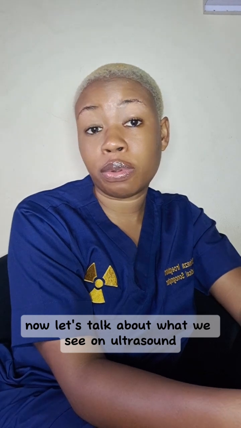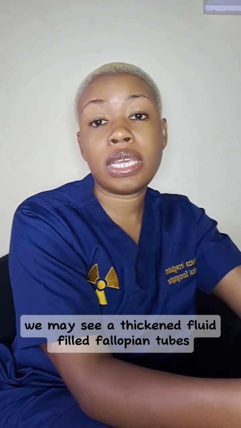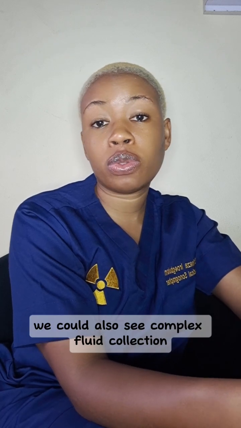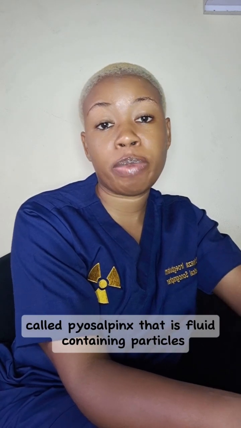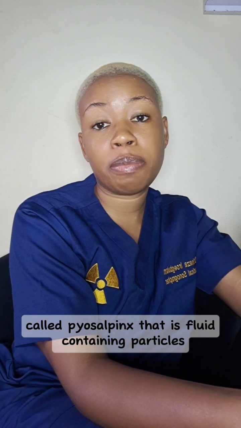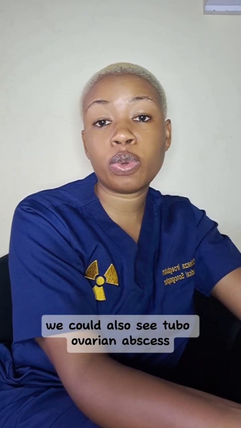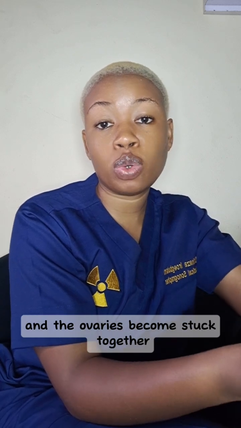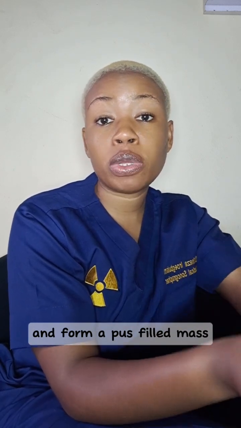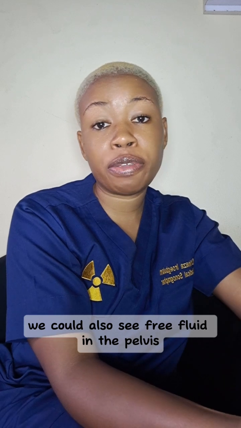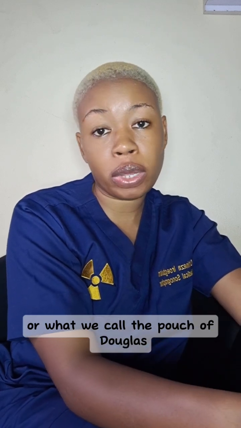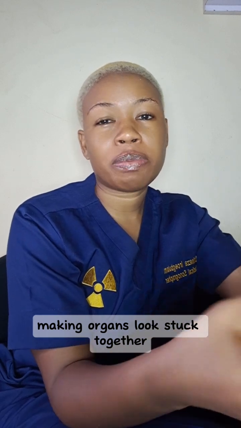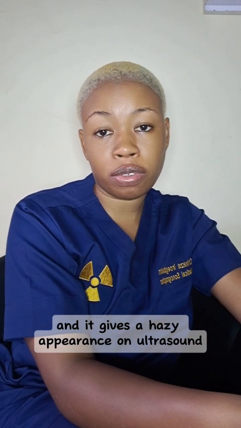Now, let's talk about what we see on ultrasound. In severe cases, we may see thickened fluid-filled fallopian tubes called hydrosalpinx. We could also see complex fluid collection called pyosalpinx, that is fluid containing particles. We could also see tubo-ovarian abscess, which is a serious complication. This simply means that the tube and the ovary become stuck together and form a pus-filled mass. We could also see free fluid in the pelvis, or what we call the pouch of Douglas. We could also see adhesions, making organs look stuck together, and it gives a hazy appearance on ultrasound.